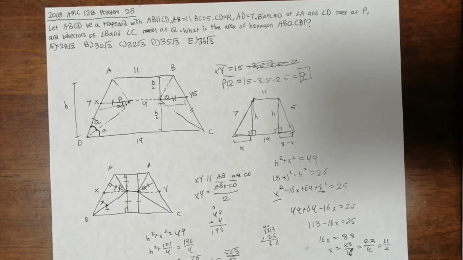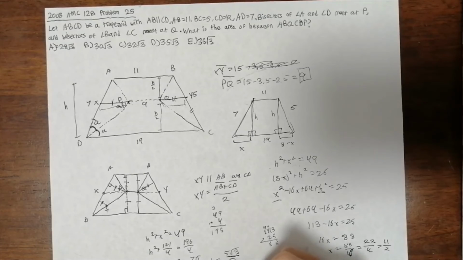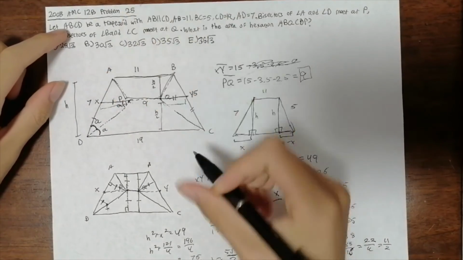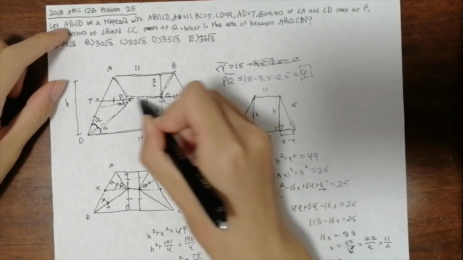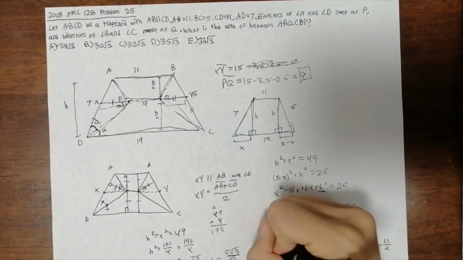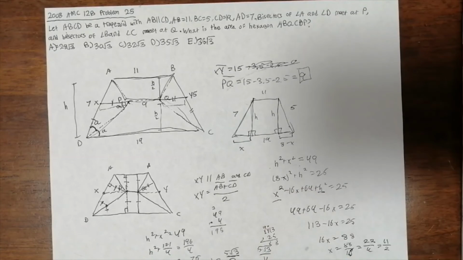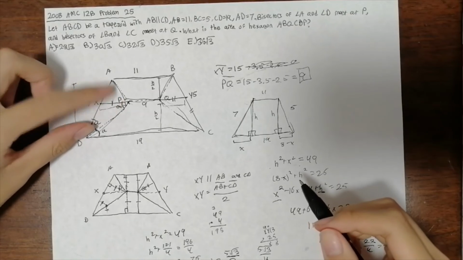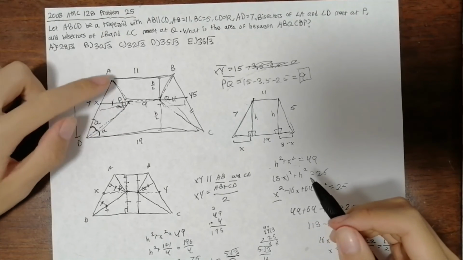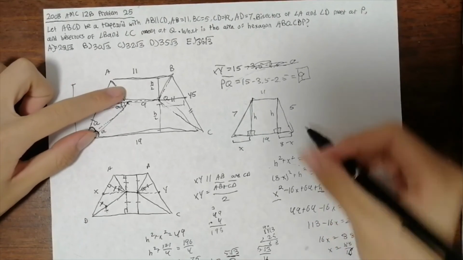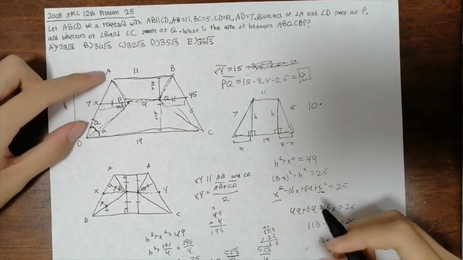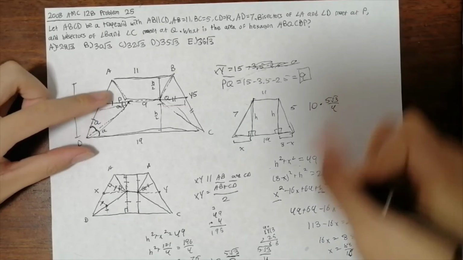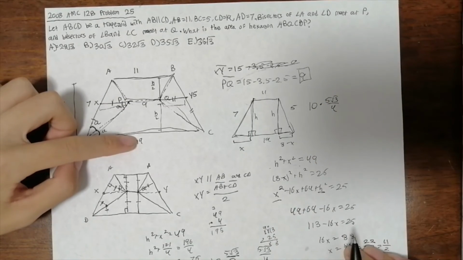Yeah. Okay. Now that we have h, we want to find the area of these two trapezoids here. So h over 2 is 5 root 3 over 4. And now what we have to do is just calculate the area, let's say ABQP. 11 plus 9 divided by 2 is 10, times the height, which is 5 root 3 over 4. 9 plus 19 divided by 2 is 14.